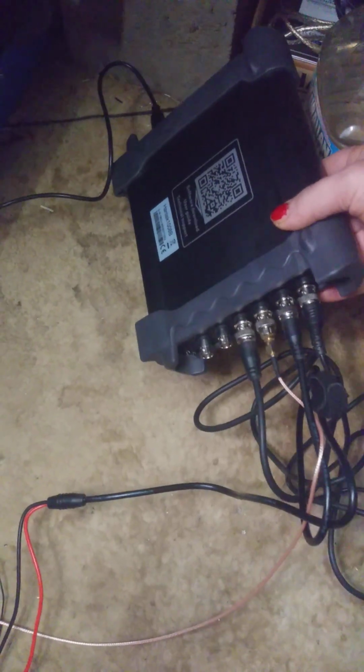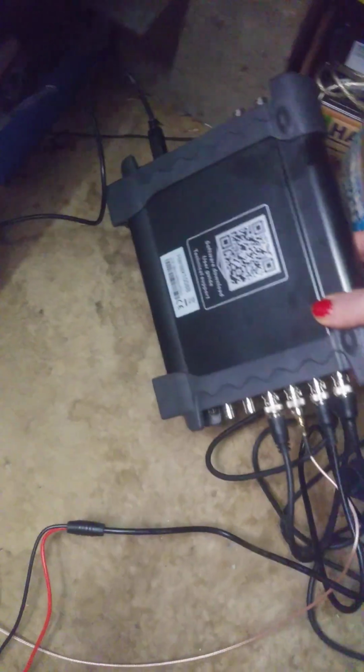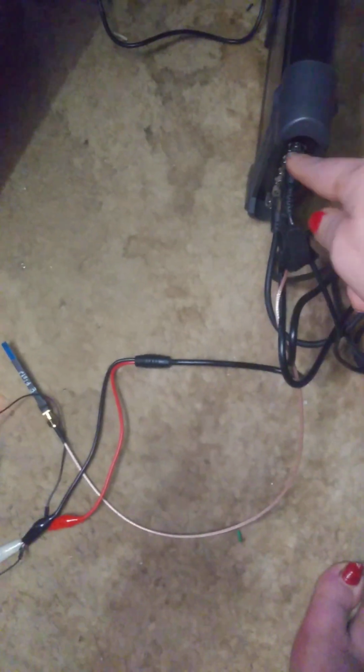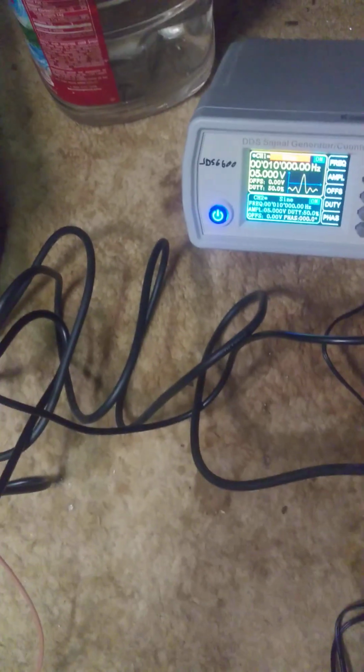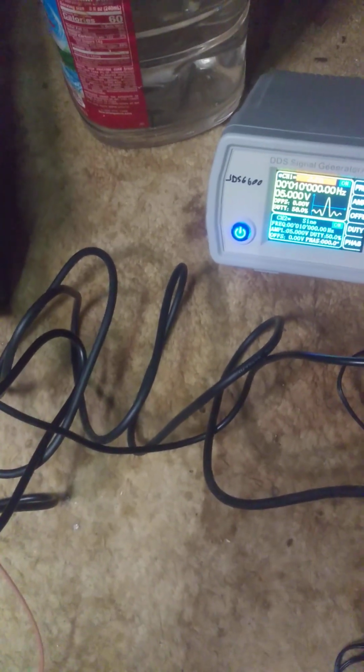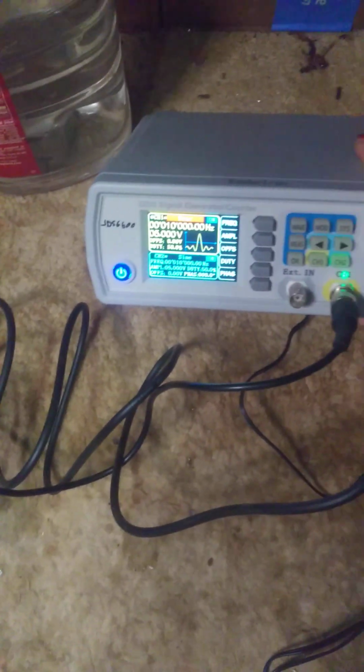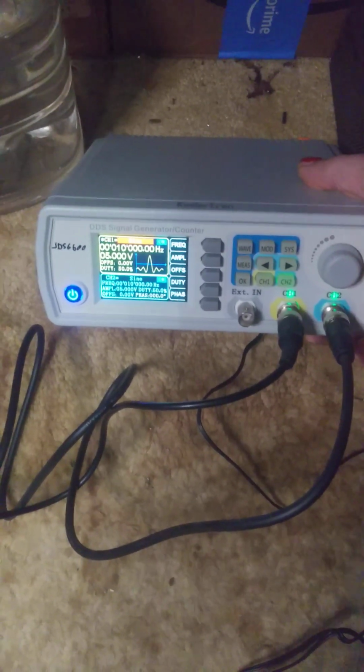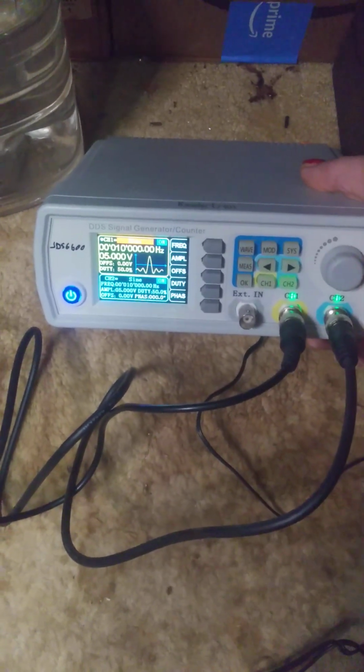But it does have, like I said, a lot of BNC connections on this side, and then a couple on that side. Channel one here is at the top, and then it works its way down. Right now, I'm only using 4 of the channels, but I got this JD 6600 function generator, which I actually love this damn thing. I swear to God, I wish I would have had one of these a long time ago.